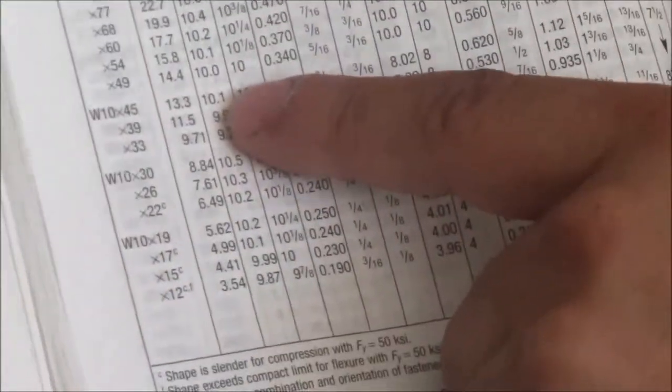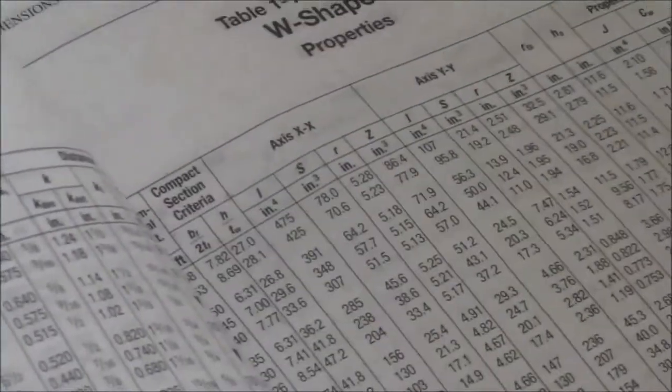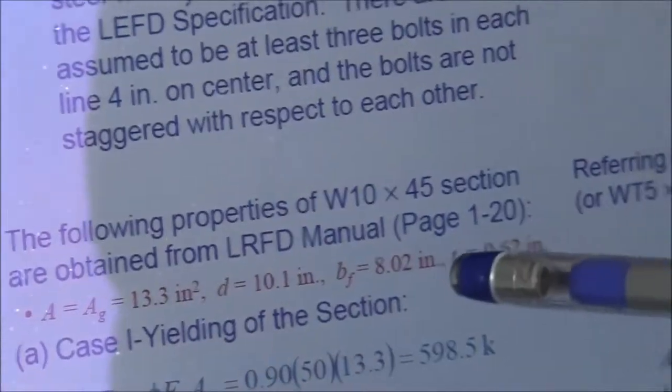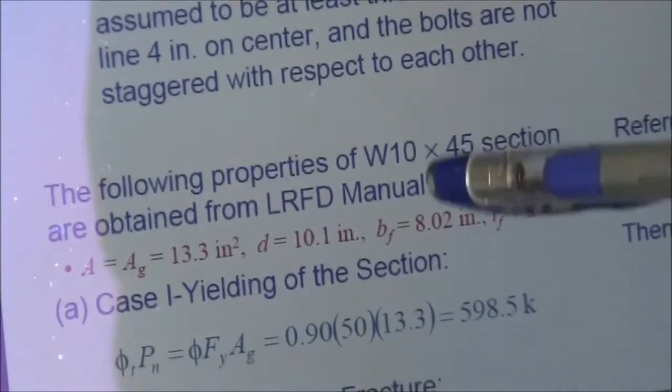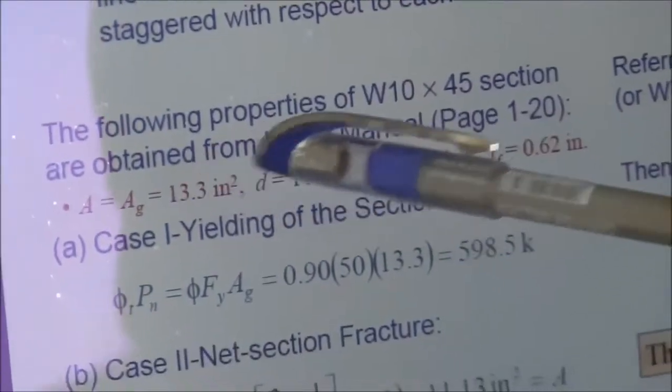The code will not say W10.1 by 45; they round it to the best number so that you can use it. And b flange, the width of the flange, is 8.02, and the thickness of the flange is 0.62. These are the information given to us from the table. Usually these are not given to you; you have to go to the dimension section in order to obtain them.